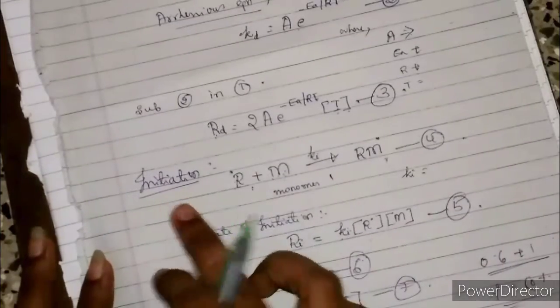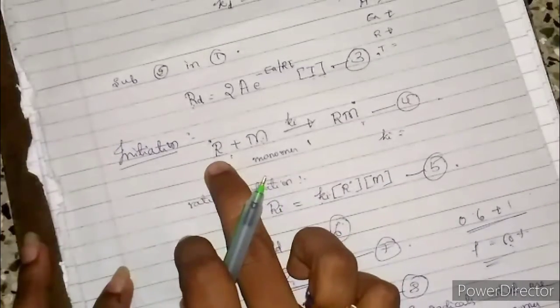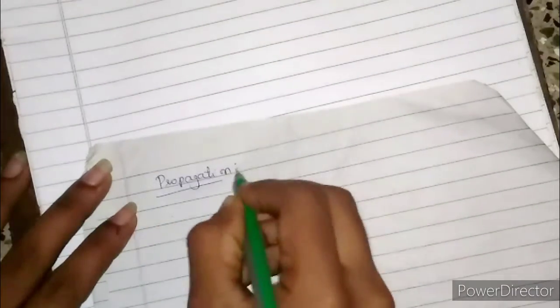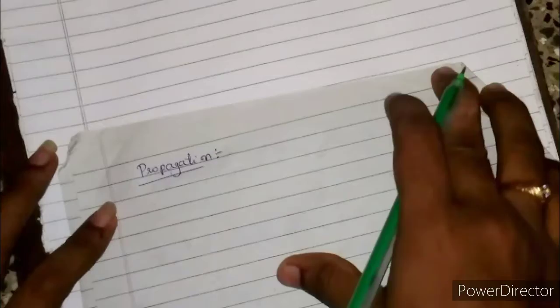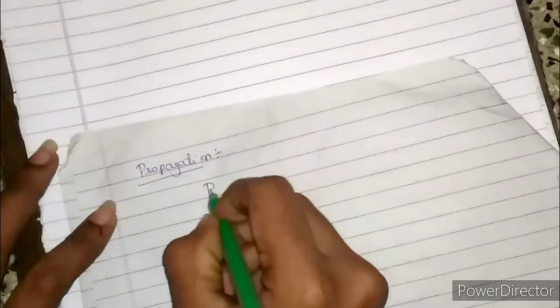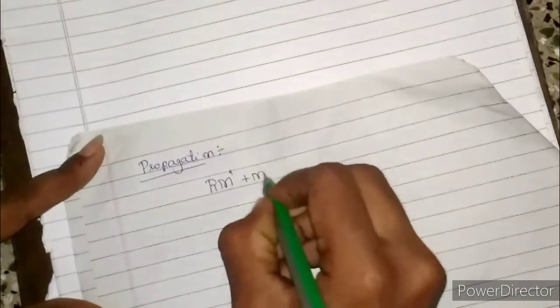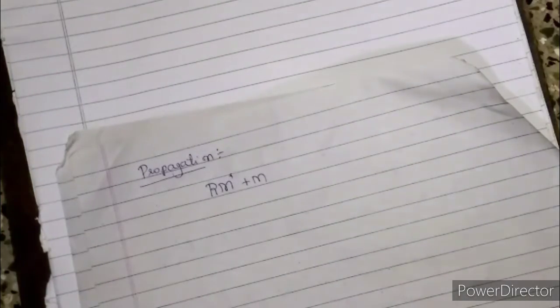So far we studied the initiation. In initiation, the free radical generated by the initiator attacks the monomer, right? So now the propagation. Give the side heading, propagation. In propagation, the free radical that is generated in the initiation step, in the initiation step we got the M free radical, right? That now attacks another monomer.